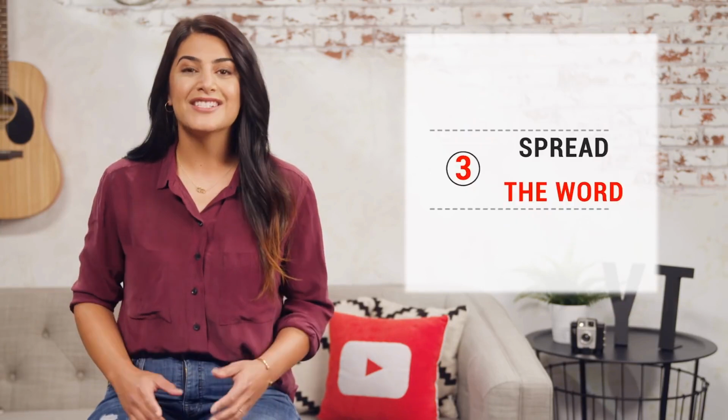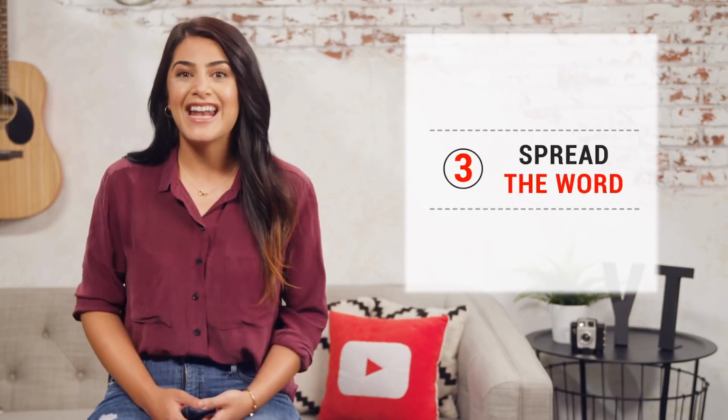Second, activate your community. You can increase your impact and your reach by collaborating with other creators through a community fundraiser. Third, spread the word and ask your fans to donate. By sharing your cause across social media, you can reach all your fans and spread awareness.